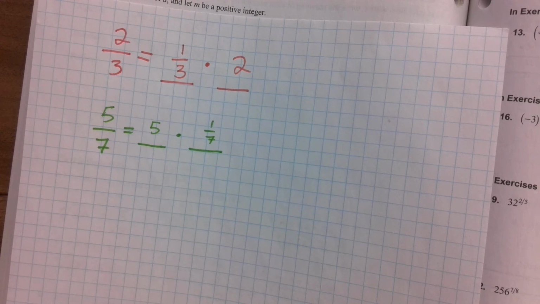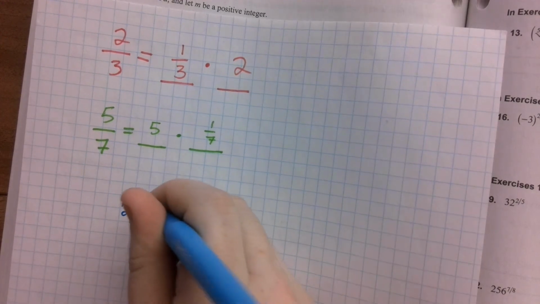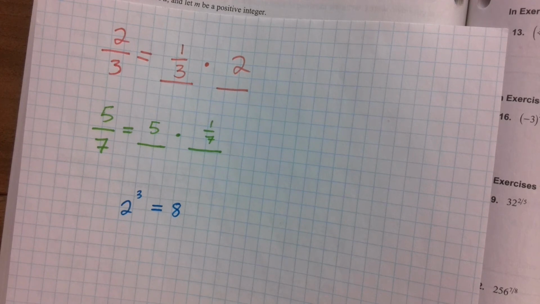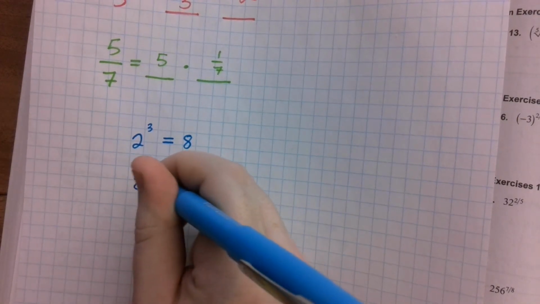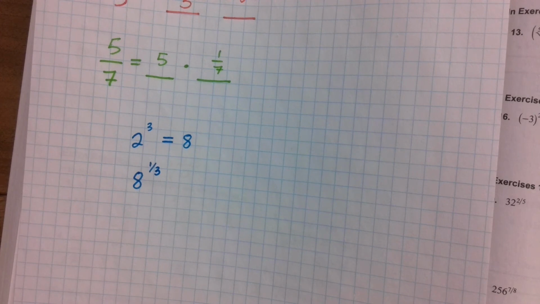We have a little bit of an issue. We know, for instance, that 2 cubed equals 8. That's perfectly reasonable. We understand that. However, what if I gave you something a little more interesting? What if I gave you something like this? 8 raised to the 1/3 power. Mr. Strager, what are you talking about? We've never done anything like this before. You'd be right.